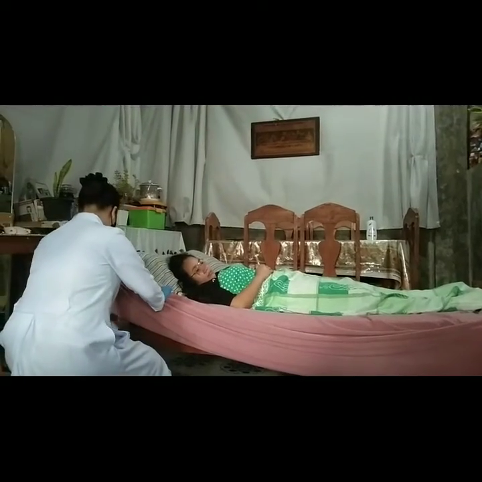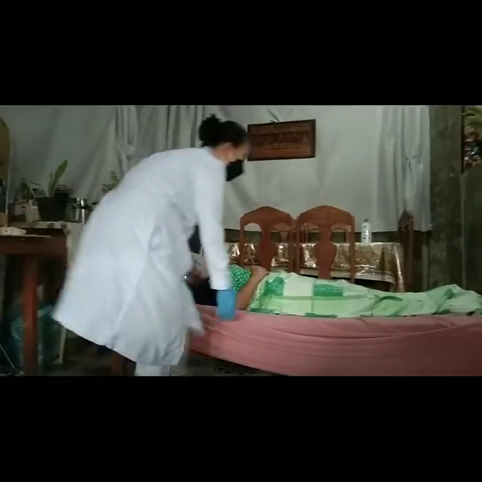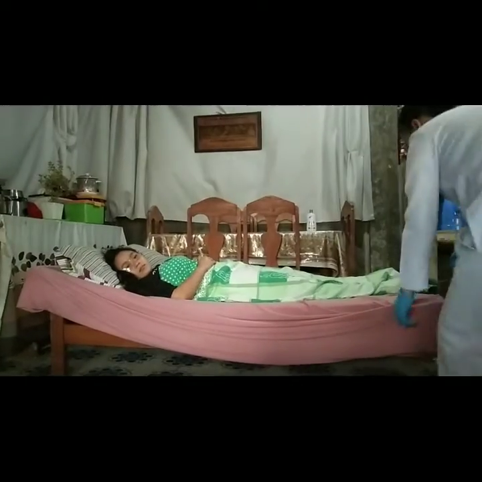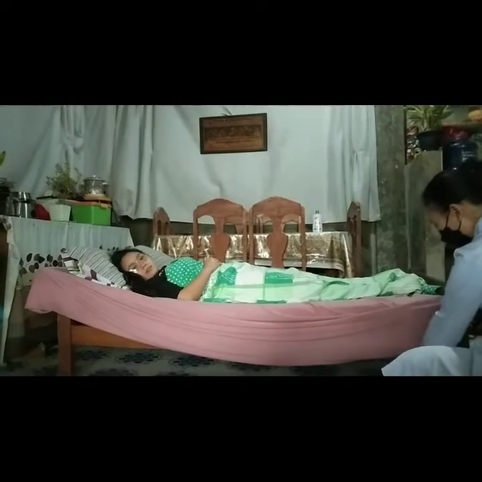Place the bed in the lowest position. Proper bed height ensures safety when getting the client out of the bed.